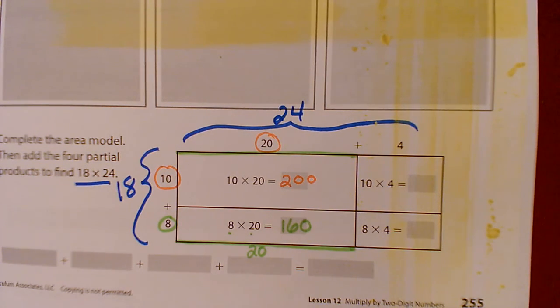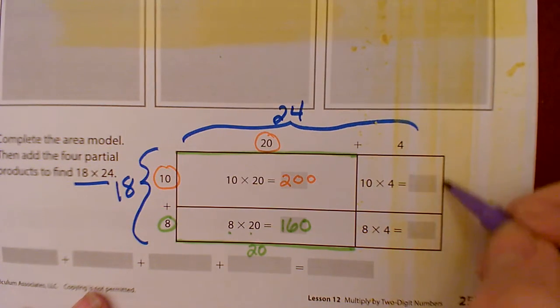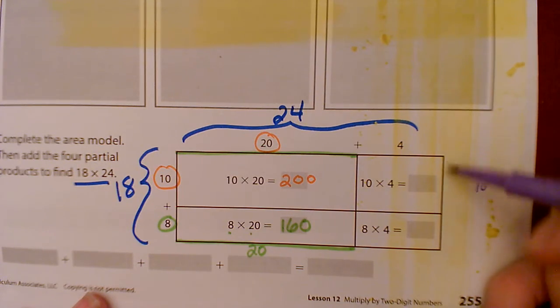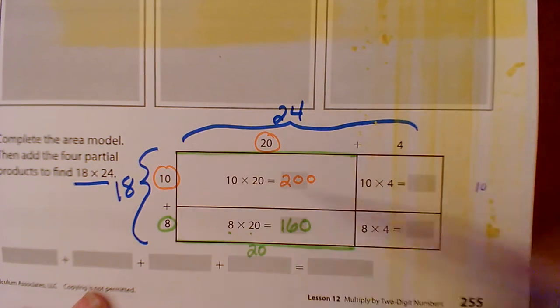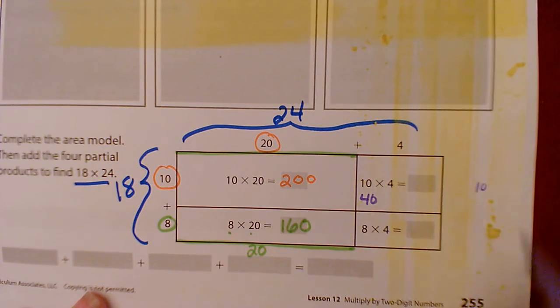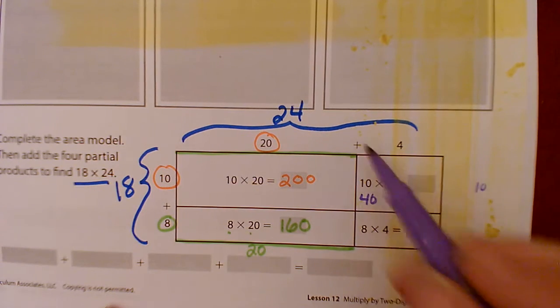So if I'm doing the next one, I'm doing 10. Now remember, this is 10. I'm going to write it right here in between the ink spills. This is 10 long because this is 10 long. So 10 times 4 is going to just be 40. You guys know that. That's a fast fact. So that's for this one.